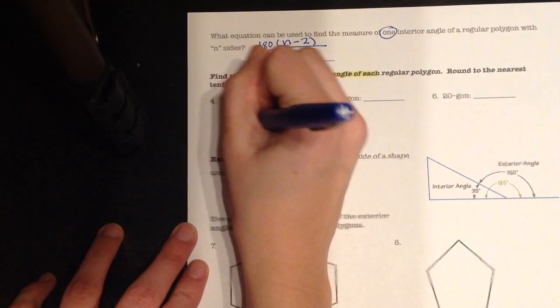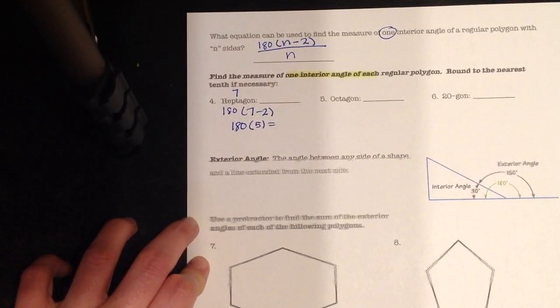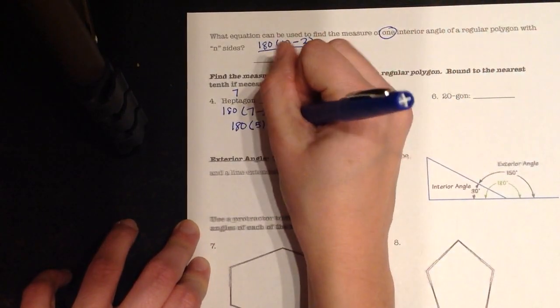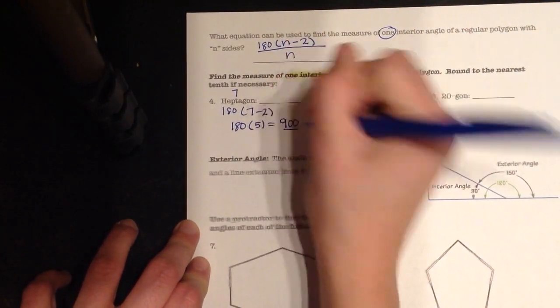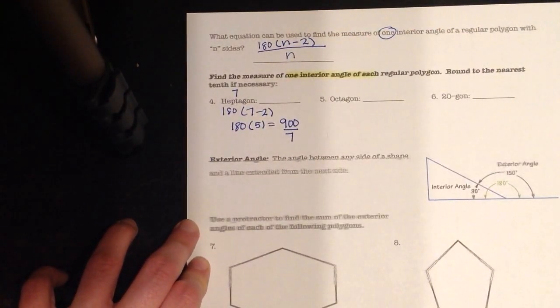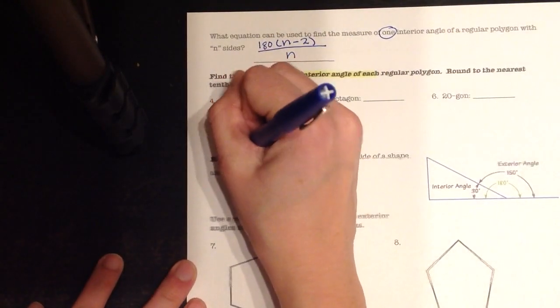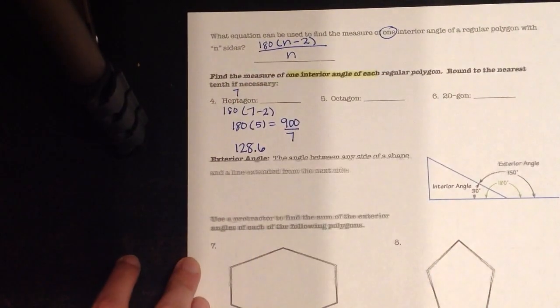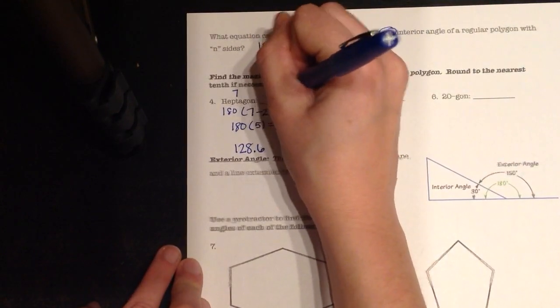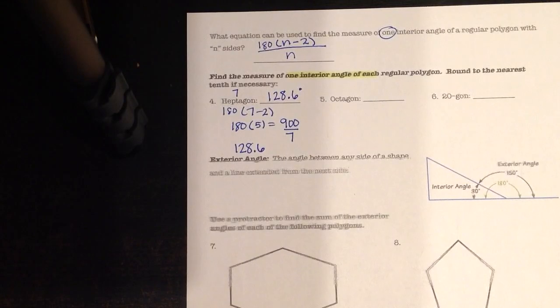So 180 times 5 equals 900. Then we divide by the number of sides and angles, divided by 7. We get about 128 and 6/10. That's rounded, so about 128 and 6/10 degrees. Make sure to put that degree symbol.